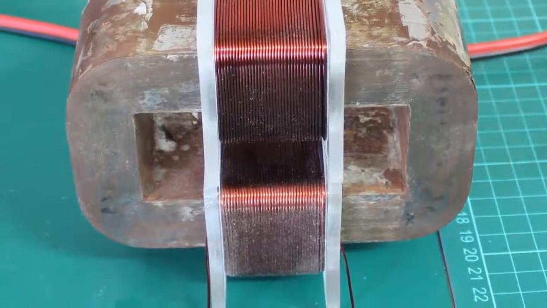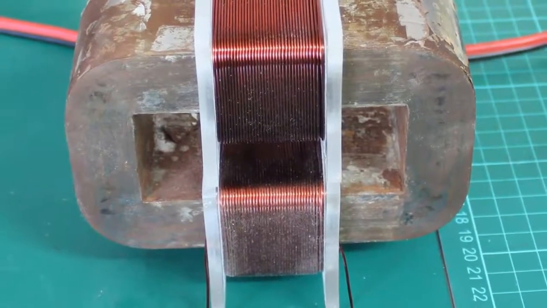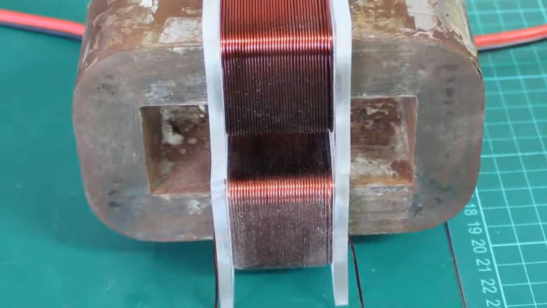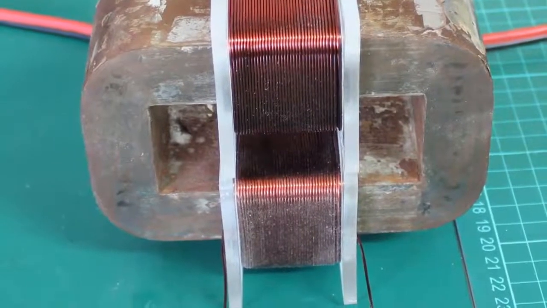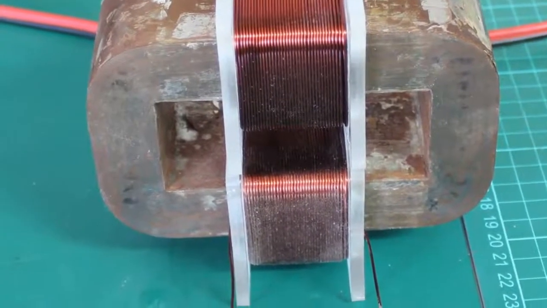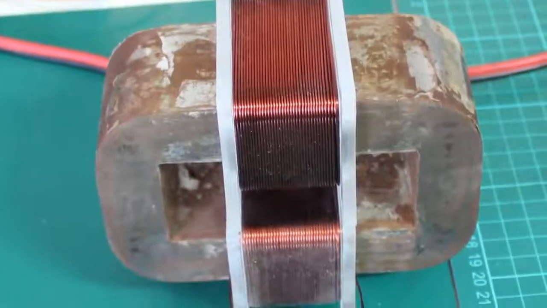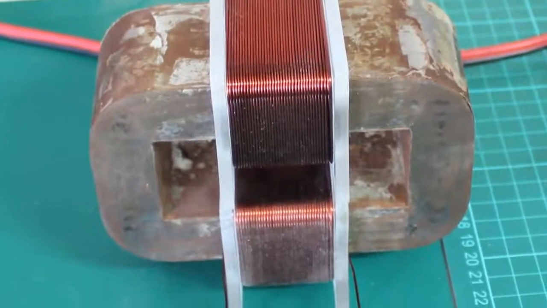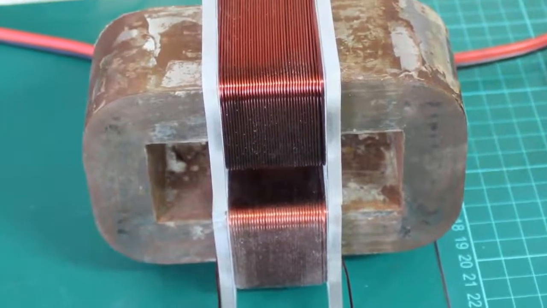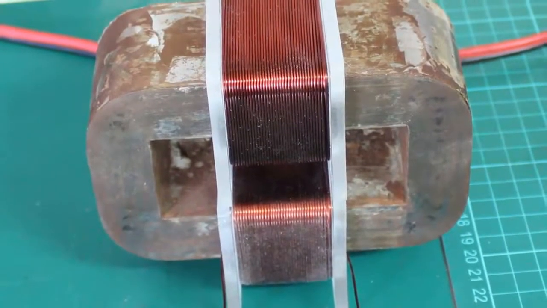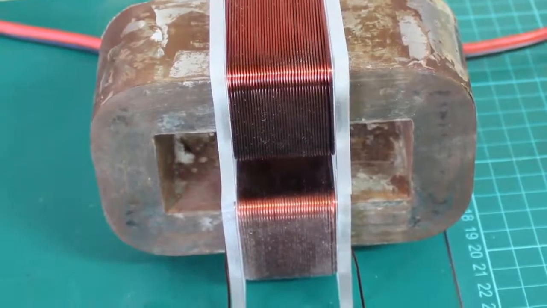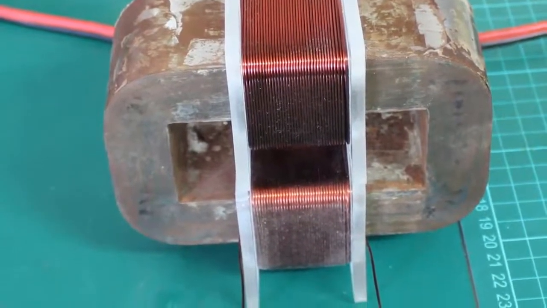Okay, we're going to test these coils like that. So we're going to check from one coil to the other coil what the propagation delay is in the coil. This is going to be a very important experiment. We will go into a little bit of detail about what is going on and what's causing the fields to do what they do.